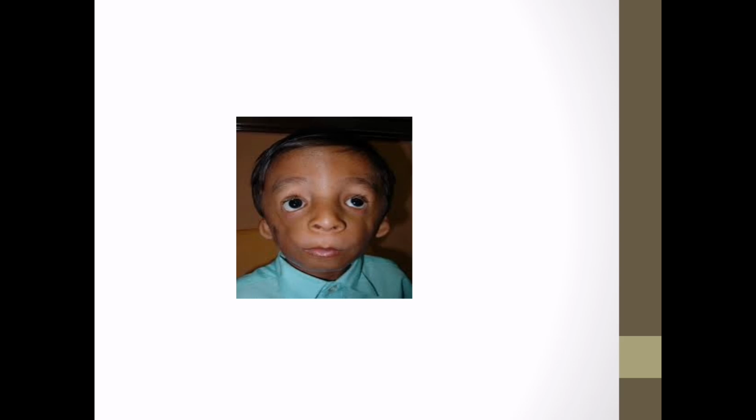Okay, so these are three types of defect in lymphocyte maturation: either severe combined immunodeficiency, in which both T and B lymphocytes are deficient, the second one is X-linked agammaglobulinemia, which is a defect in the B lymphocyte, and DiGeorge syndrome, which is a problem in the T lymphocyte. So this is the defect in lymphocyte maturation.